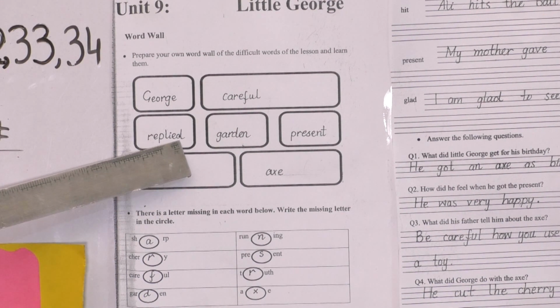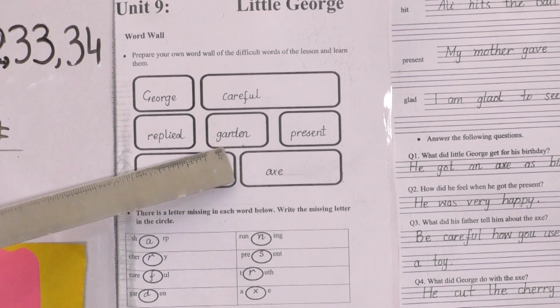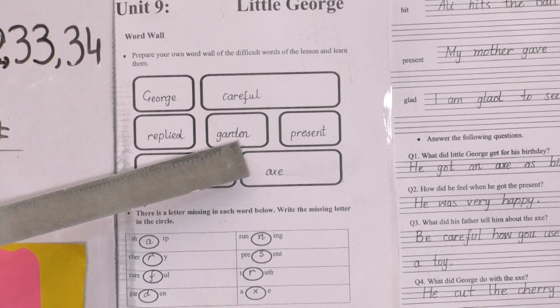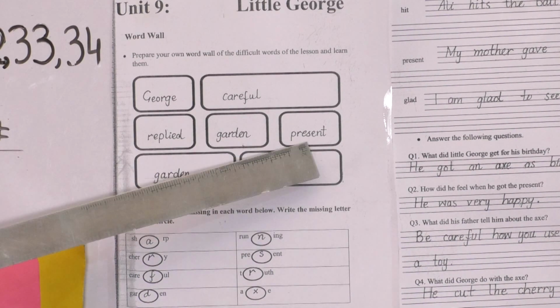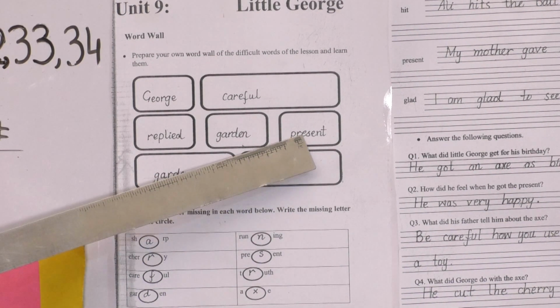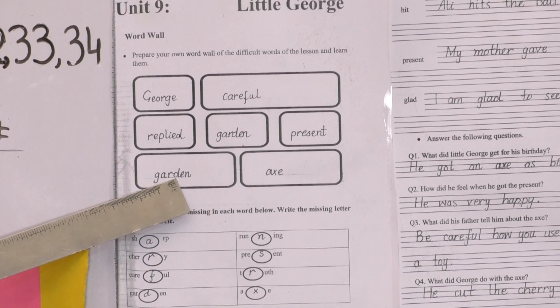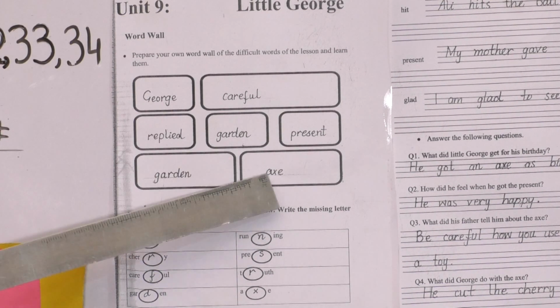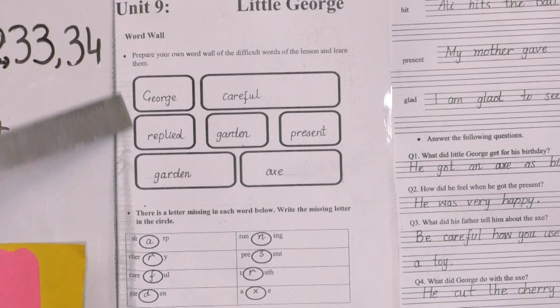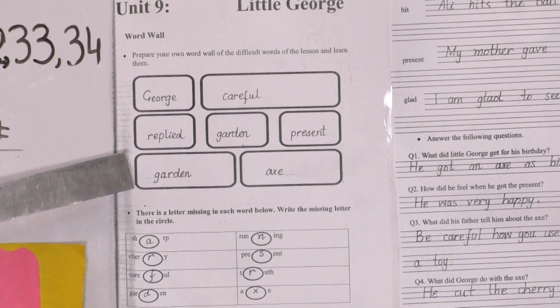Third is replied. Garden. Present. These are the difficult words given to you in the slot.